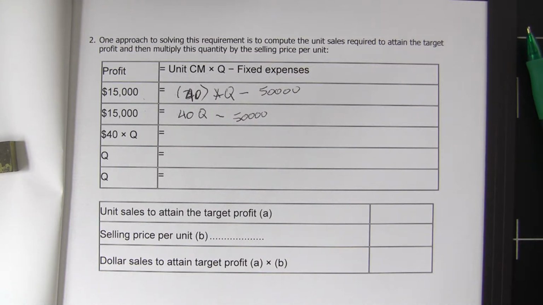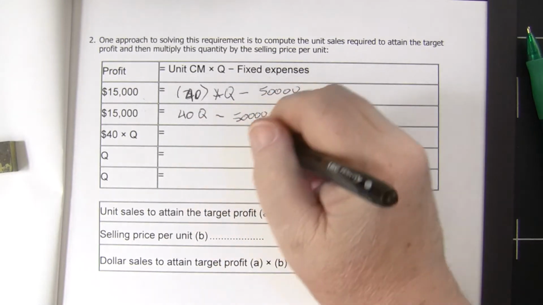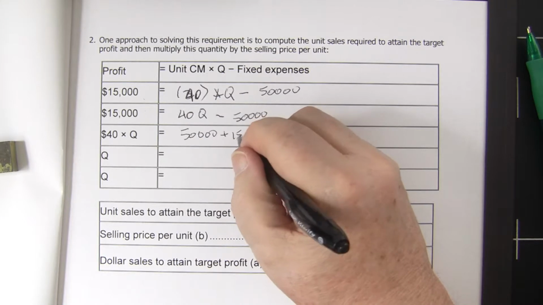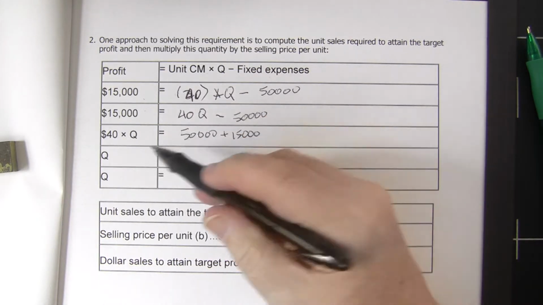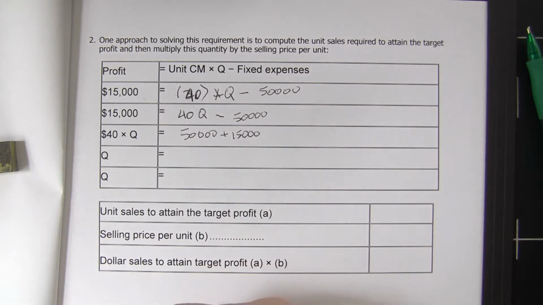We're still pretty much doing the same thing we did before. Now we have 40Q equals the 50,000 plus the 15,000. Again, because we switched sides, we just changed the signs, or we multiplied both sides by -1. Whichever way you remember it, we get the same thing. So now we have Q equals 65,000.